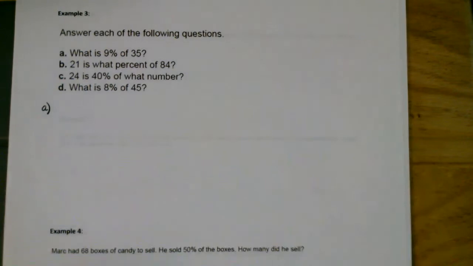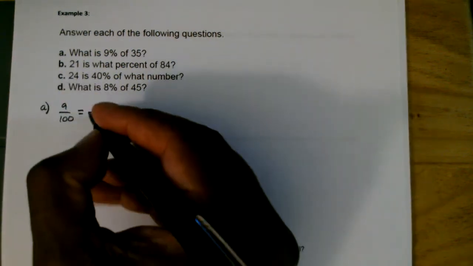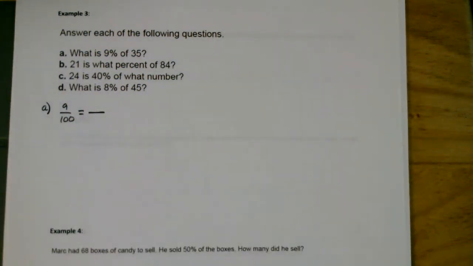All right, in part A, what is 9% of 35? Let's set that up as a proportion. All right, 9% is going to be that number over 100. So it's going to be 9 over 100 for one ratio. Now for the second ratio, you have to determine what goes in the numerator and which one will go in the denominator.